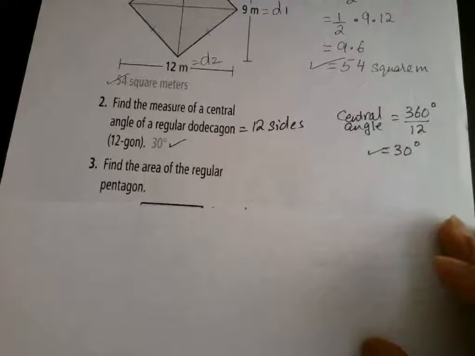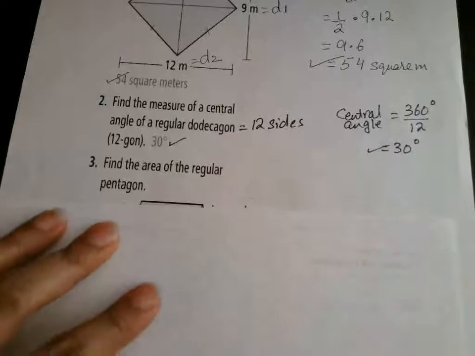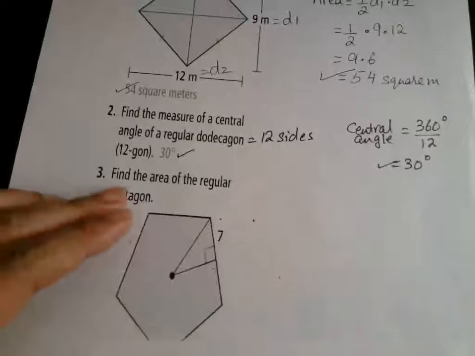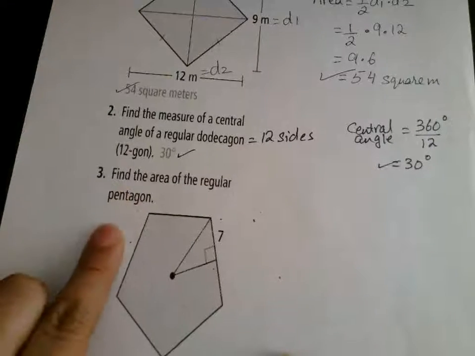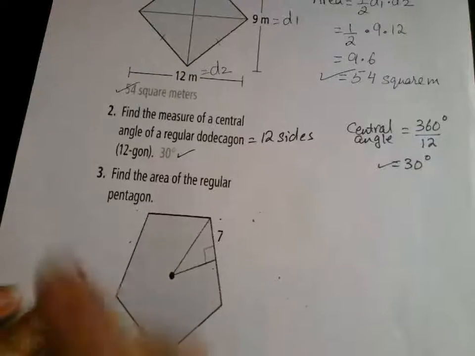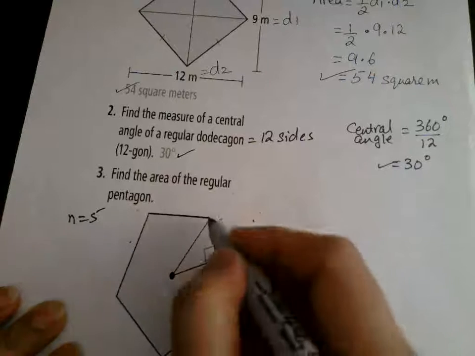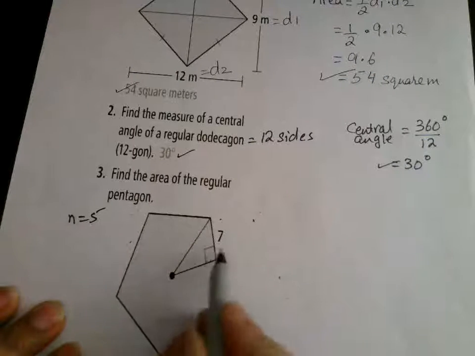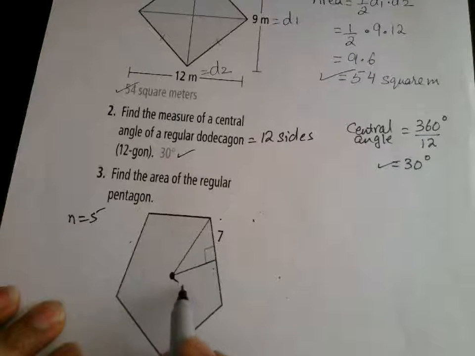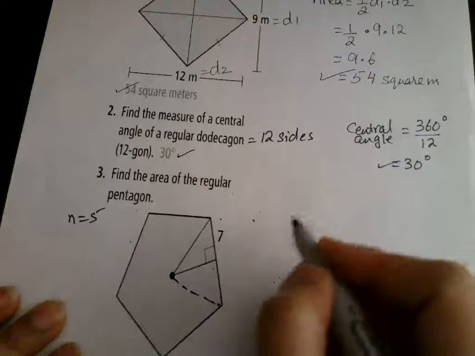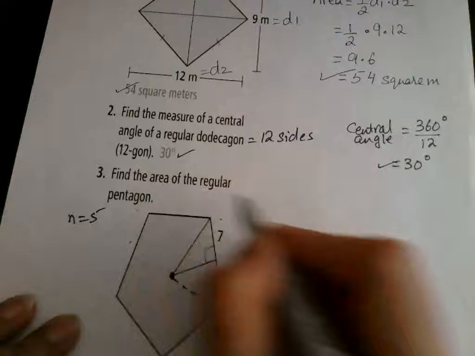Let's try another one. Okay. Find the area of the regular pentagon. So n is equal to 5. Base. Okay. So if this is only a portion of one triangle, this is your total triangle. Let's find out what the central angle is first.